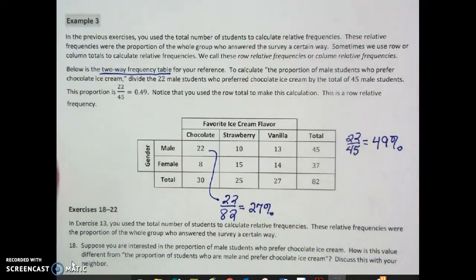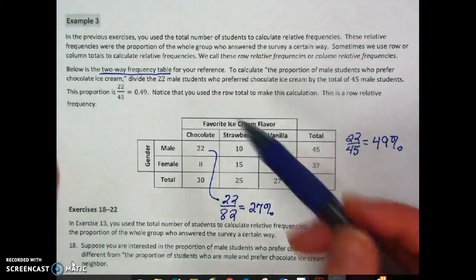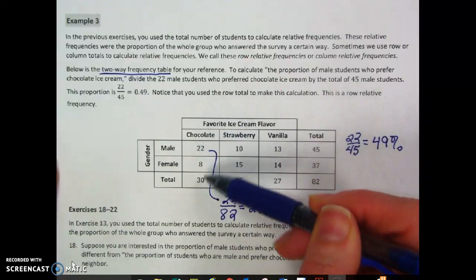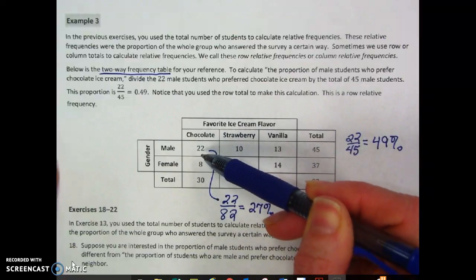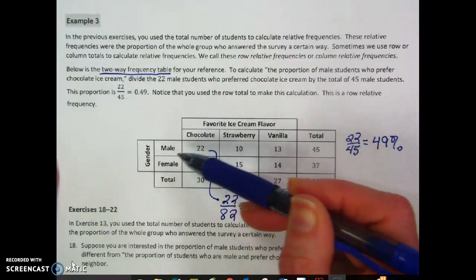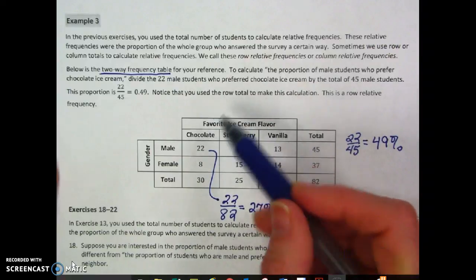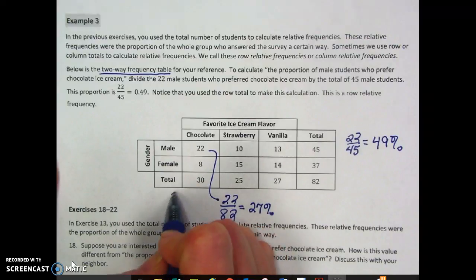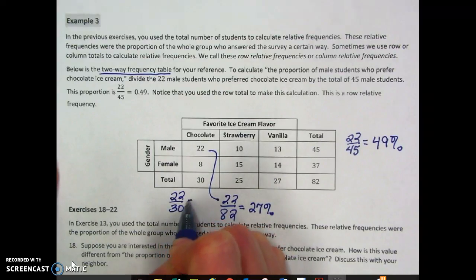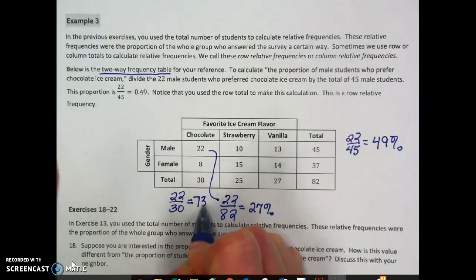We can also look at the column relative frequency, which would be, in this case, the percent that like chocolate that are male, just that column, and we're looking at 22 out of 30 for that column, which will be about 73%.